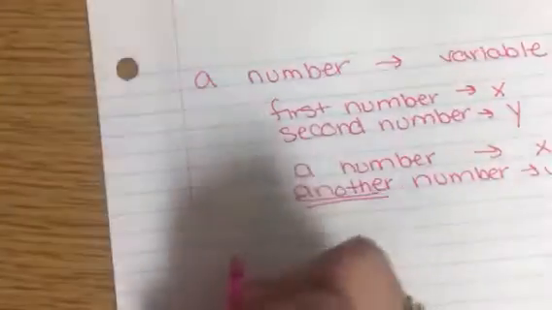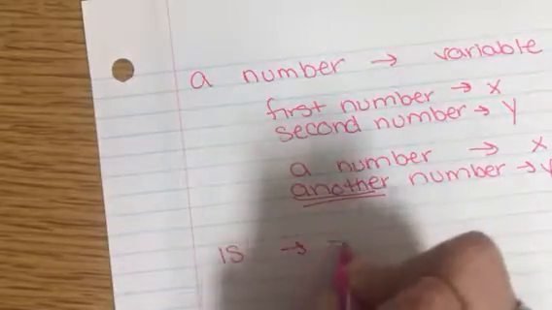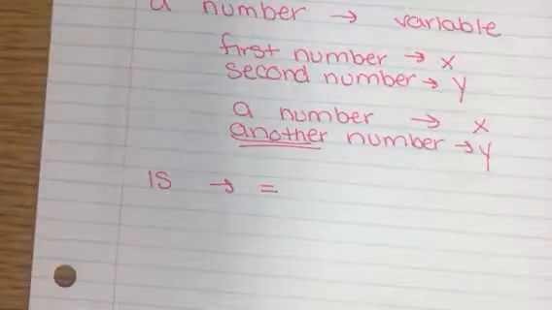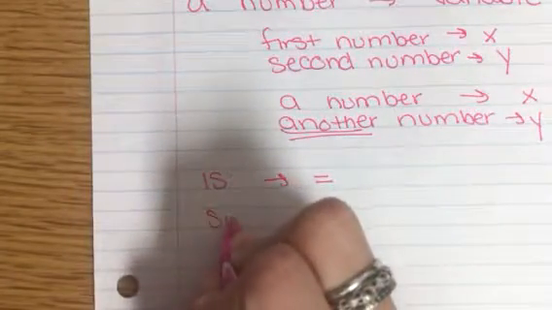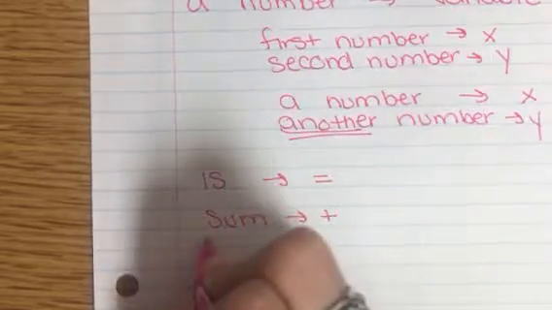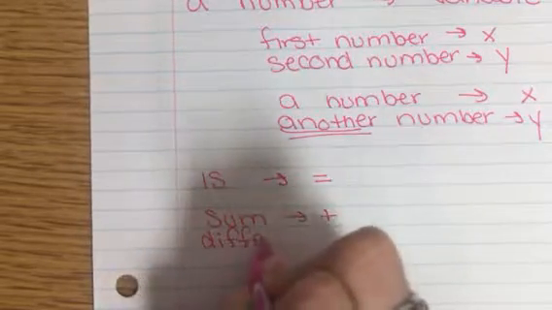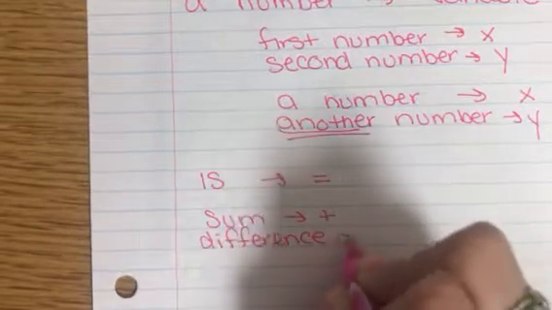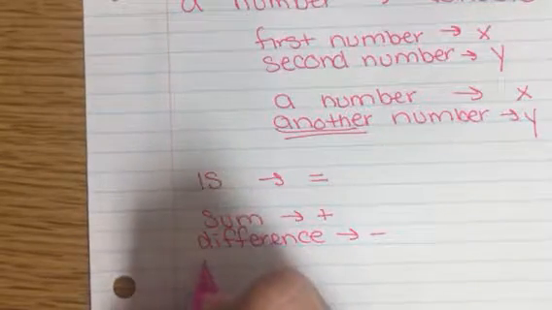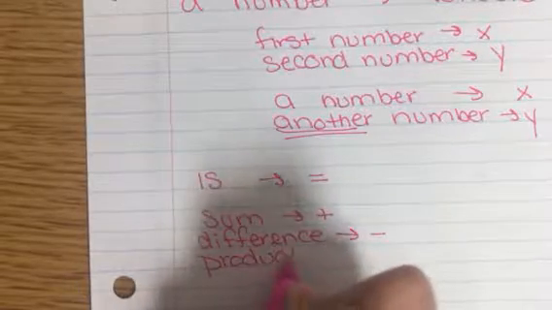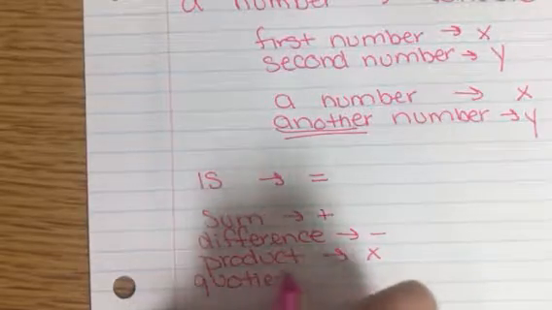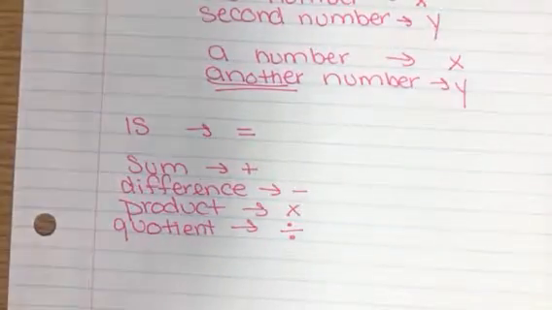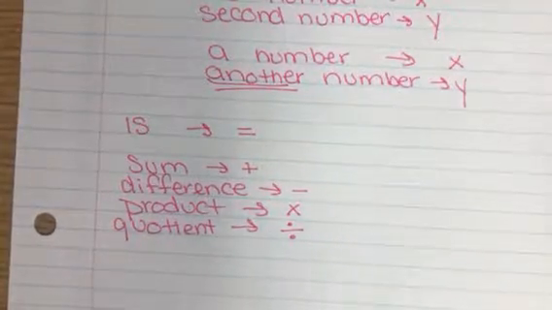We should know some basics, like "is" is going to tell us to use the equal sign. We should know our basic terms: sum is telling us to add. Difference is telling us to subtract. Product is multiplication. And quotient is division. So I'm writing this division sign to represent division. Remember, most of the time when we're writing division, it's going to be way easier to put that in fraction form.